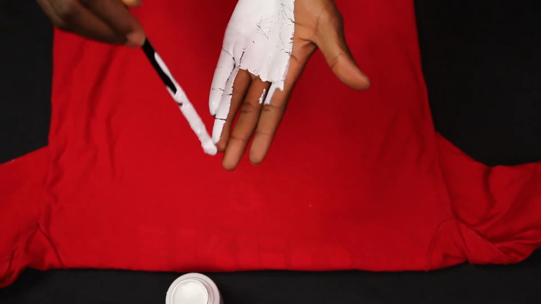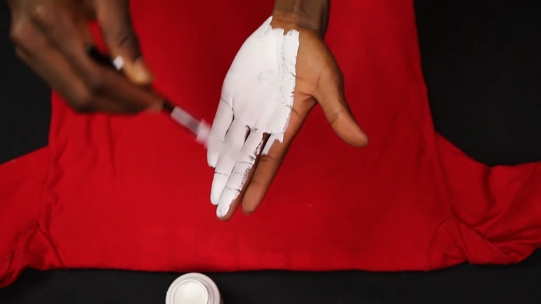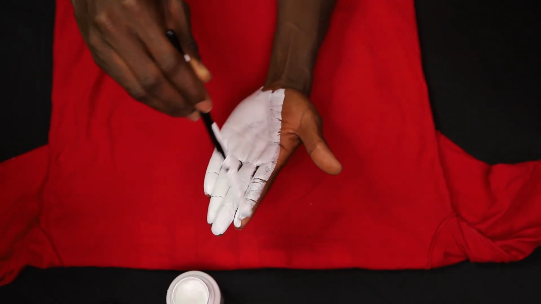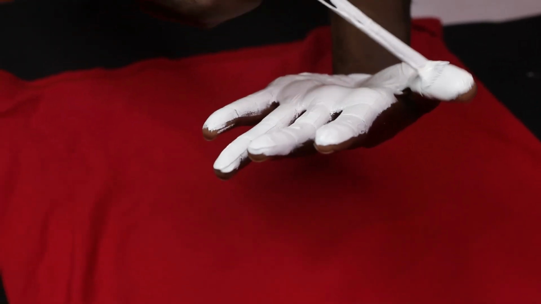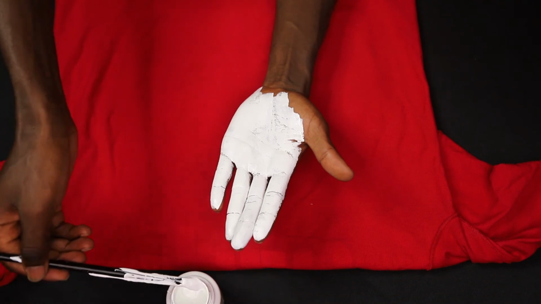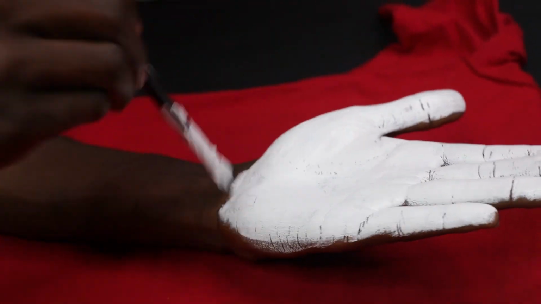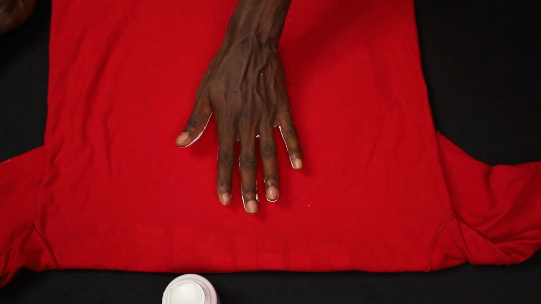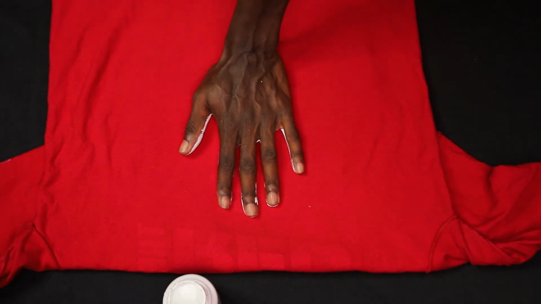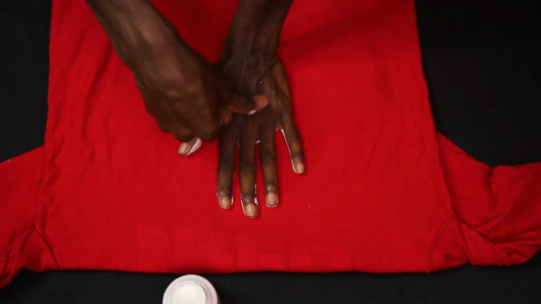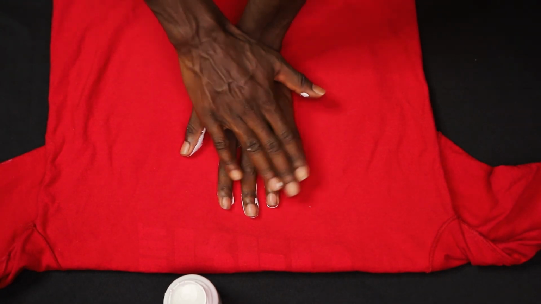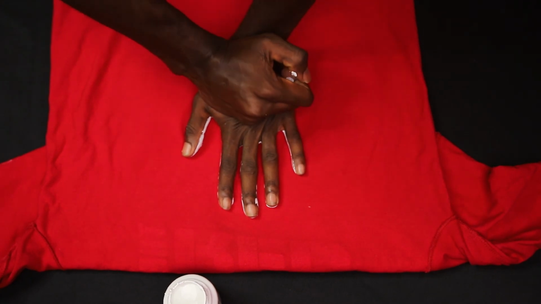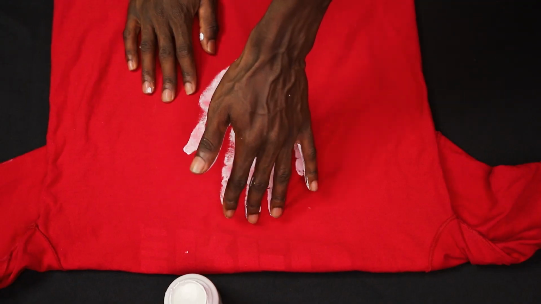So I'm going to paint my palm thoroughly with paint with a brush, as you can see, and paste it onto our shirt. Now boom, there you go.